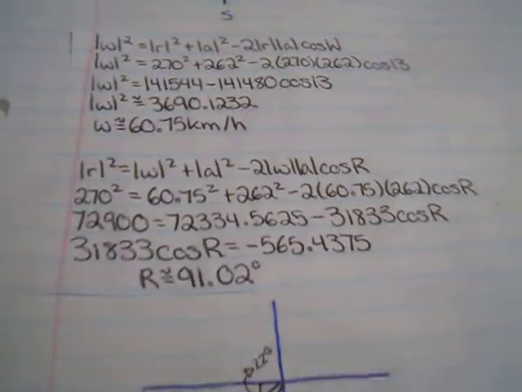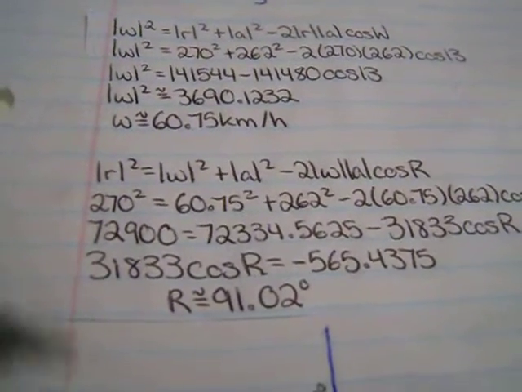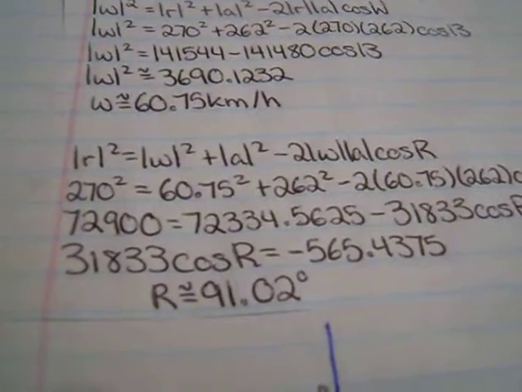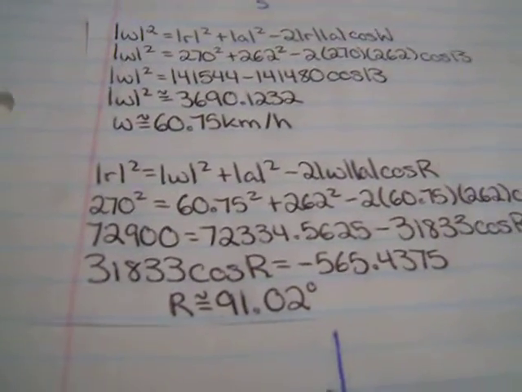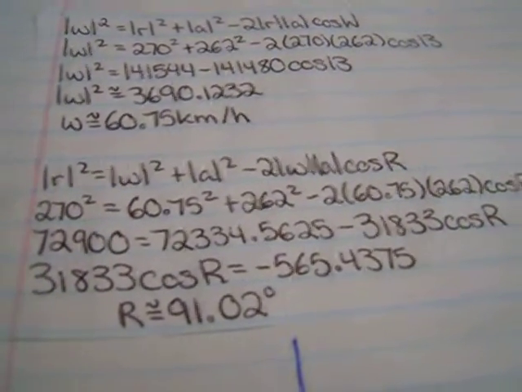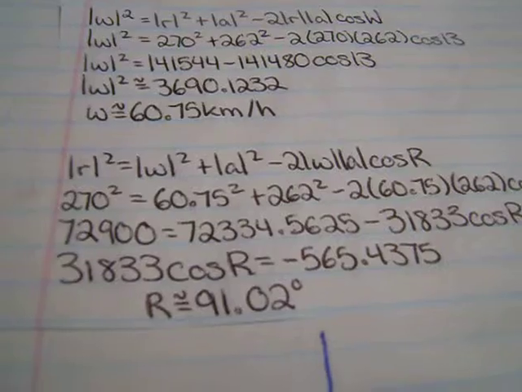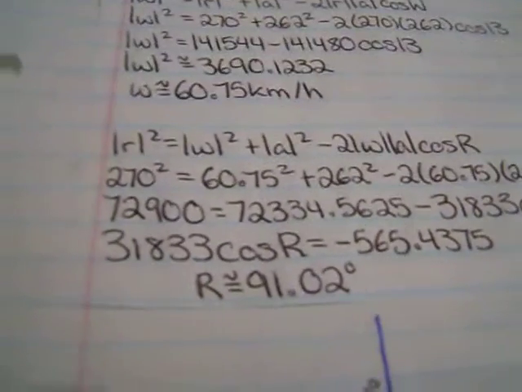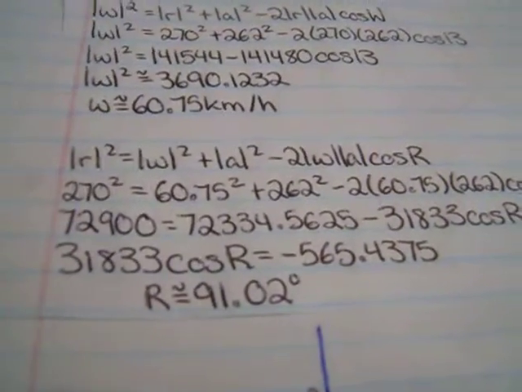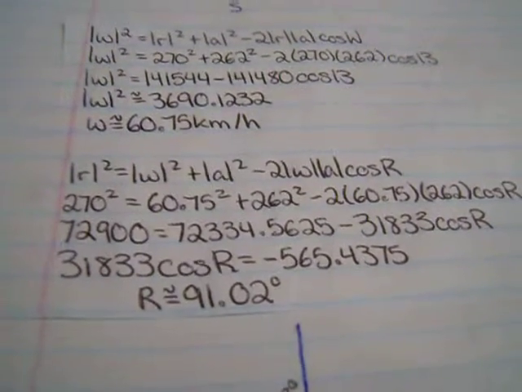So then you need to find the direction of the wind. So again, you go to your cosine formula because you're trying to find the largest angle because it's across from the largest side. And you can't use sine law because you'll end up with an ambiguous case. So you could, but you'd have to solve for both. So it's much easier just to use the cosine law.